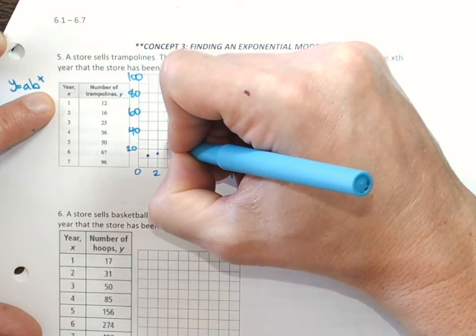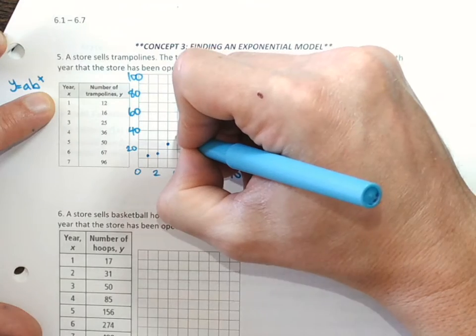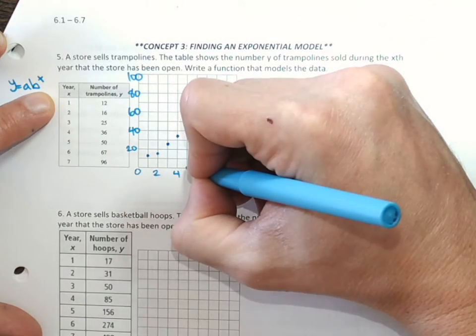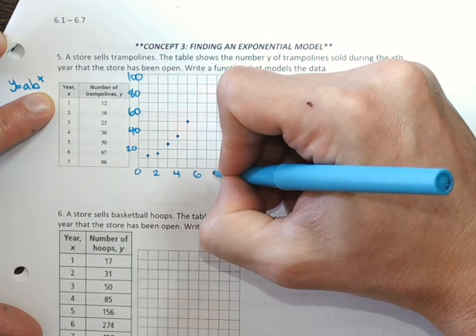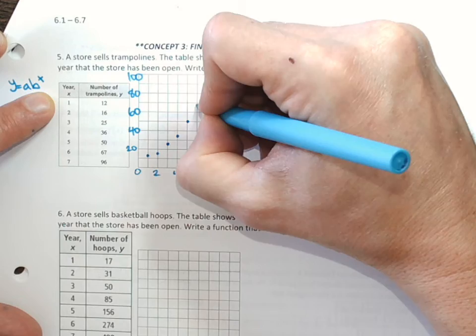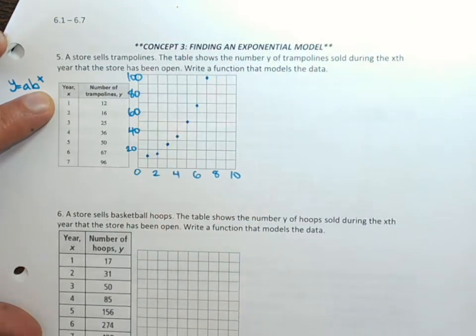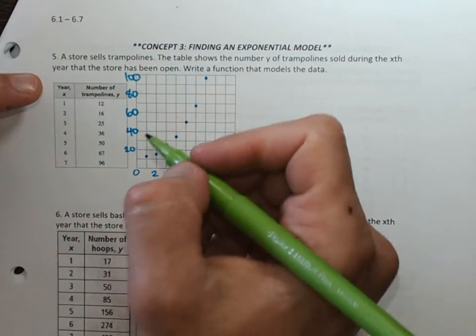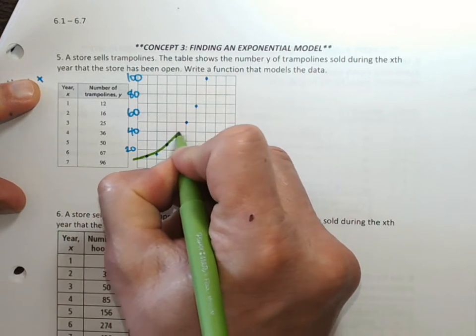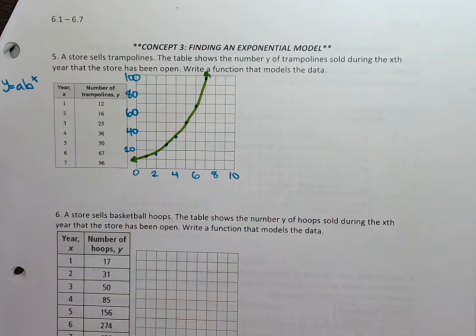325, here. 436, here. 550, there. 667, right about there. And 796, right about there. Alright, now I have those points. I'm going to go ahead and draw my graph. And it looks something like this. Alright, and that is an exponential graph.